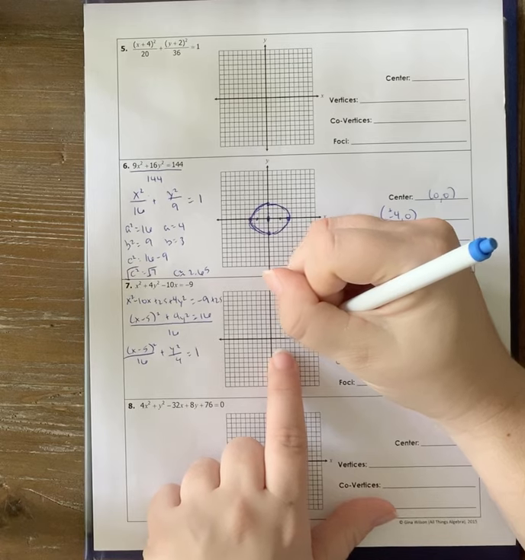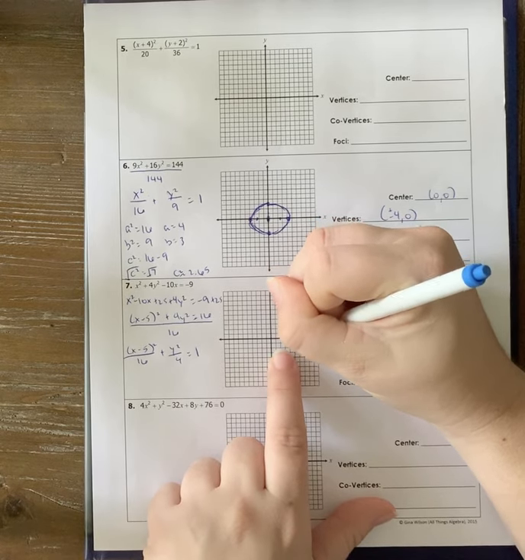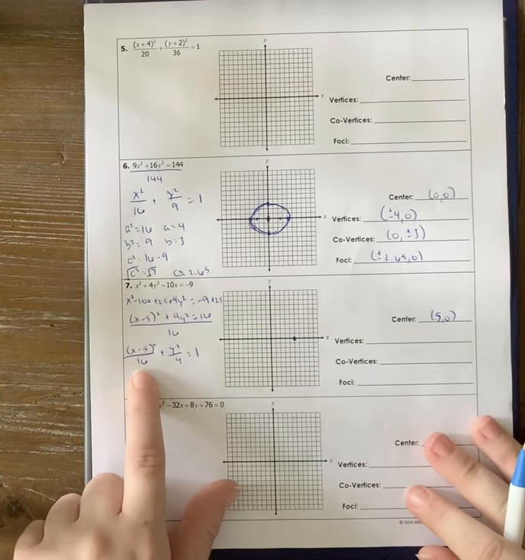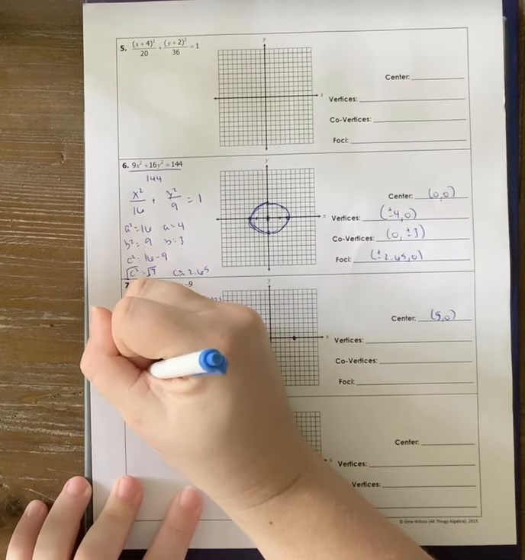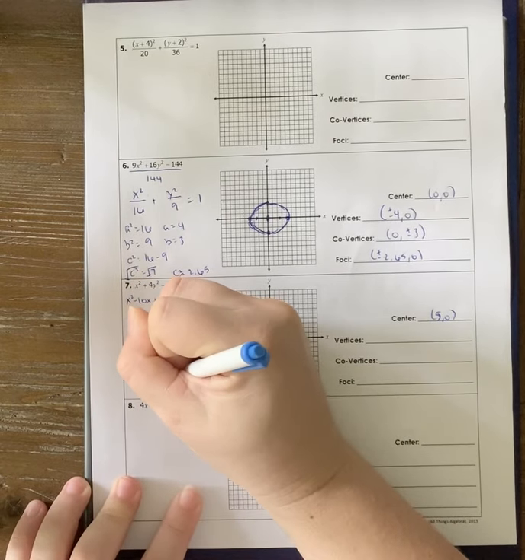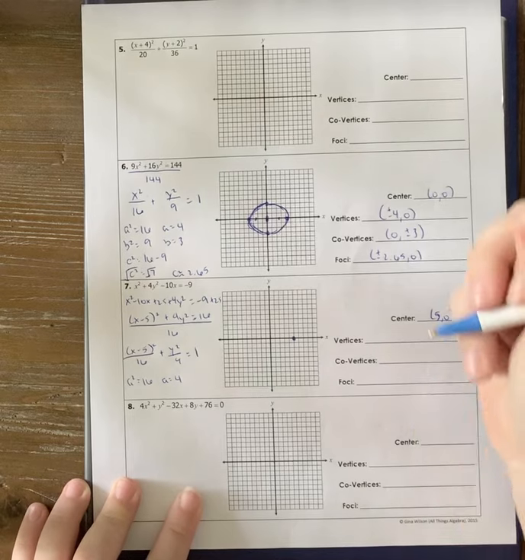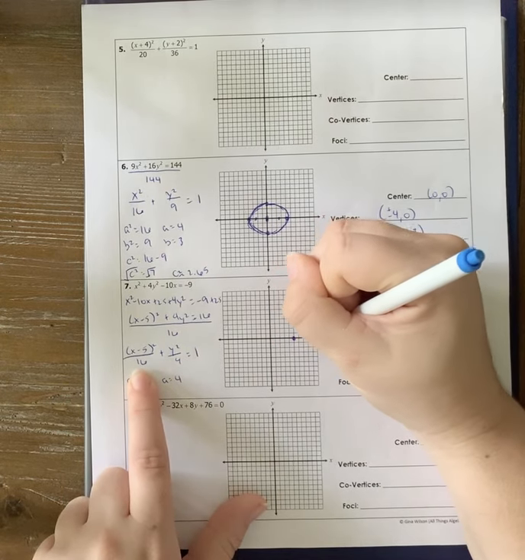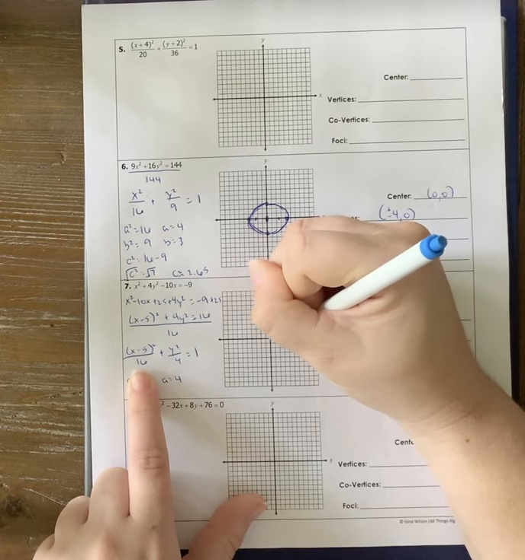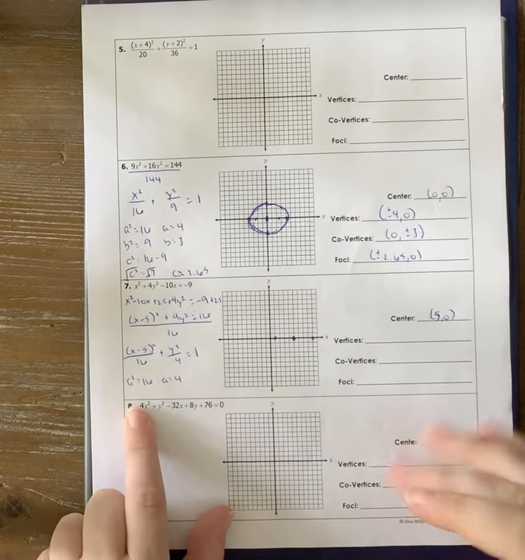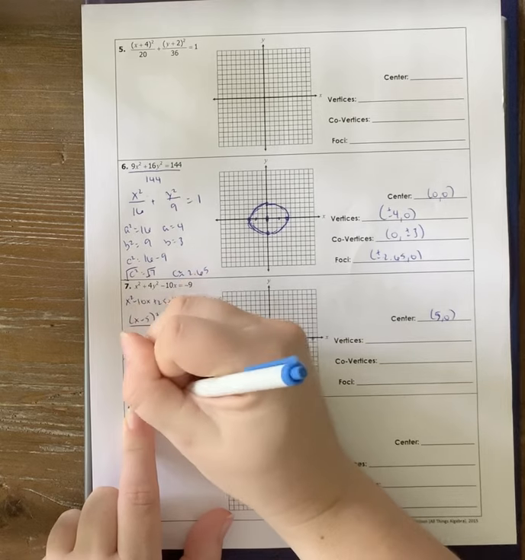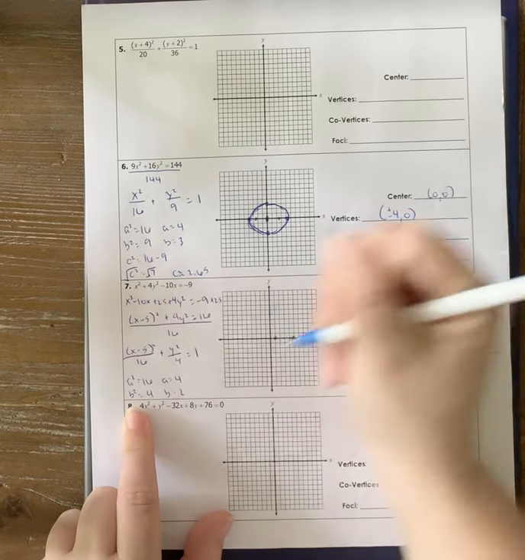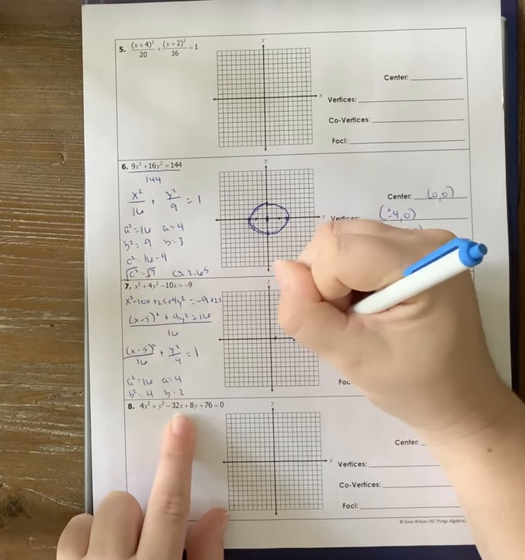So 1, 2, 3, 4, 5. Okay, our a squared is going to be 16, which means our a is going to be 4. So since our a squared goes first, it's horizontal. So we have 1, 2, 3, 4, 1, 2, 3, 4. Our b squared is 4, so our b is going to be 2. 1, 2, 1, 2.